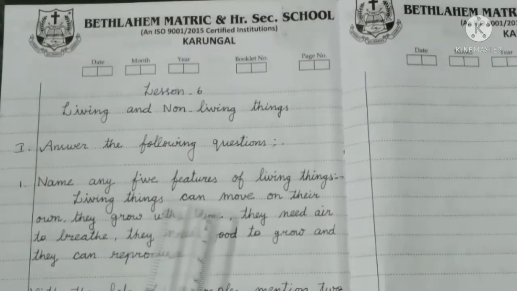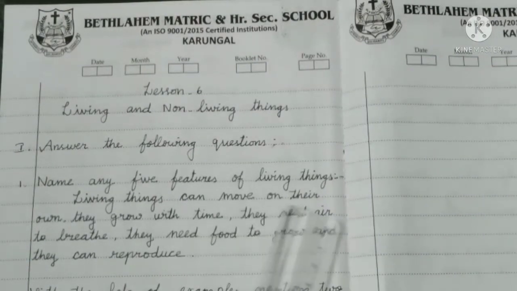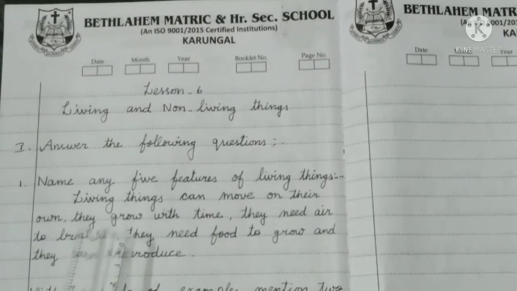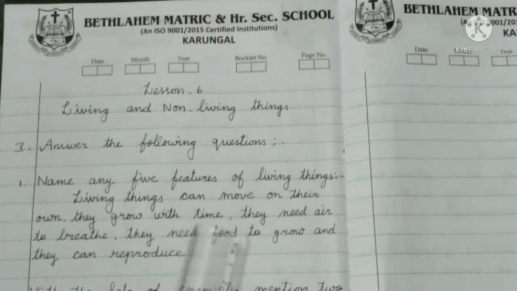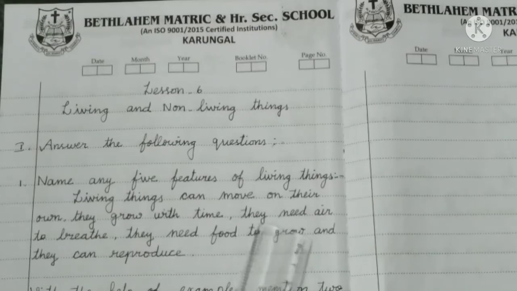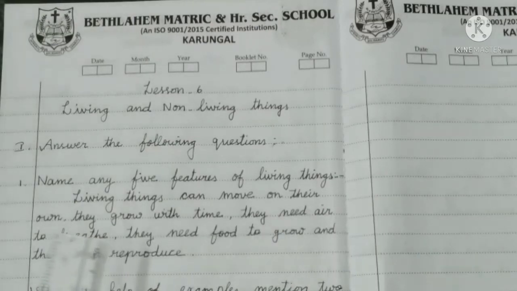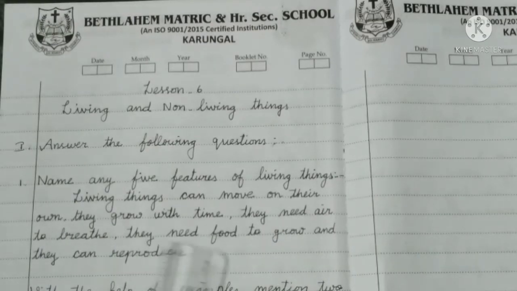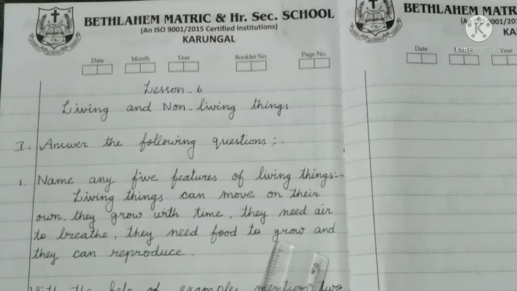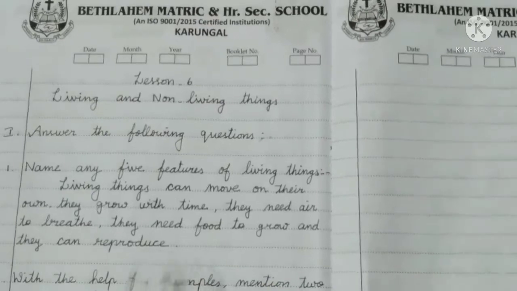Living things can move on their own. They grow with time. They need air to breathe. They need food to grow and they can reproduce.